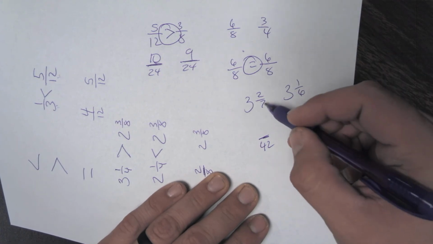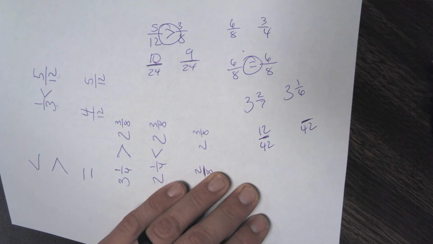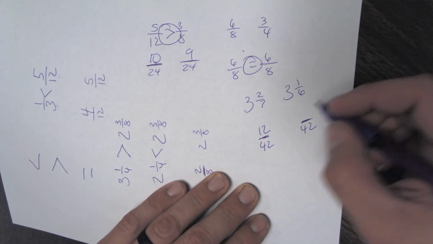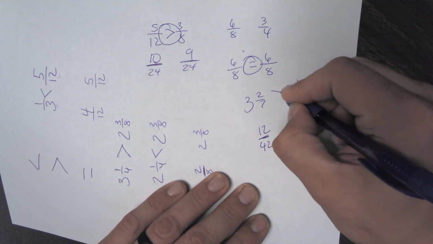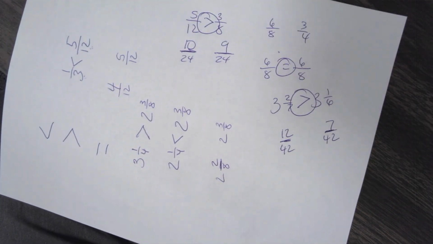All right, so we had to multiply 7 by 6 to get to 42, so 2 times 6 would be 12. Well, 6 goes into 42 7 times, so we got to do 1 times 7. So we have 12 and 7. Well, 12 is clearly bigger, so 3 2/7 is greater than 3 1/6. Okay, any questions on that?